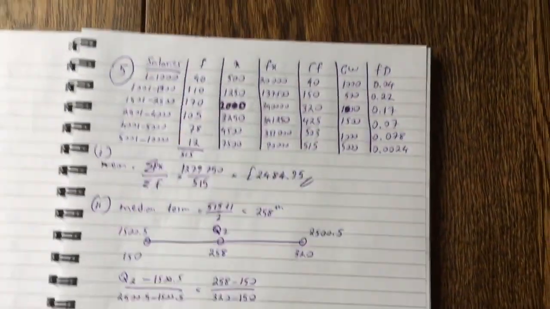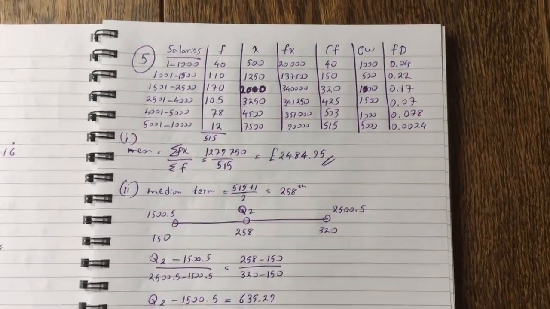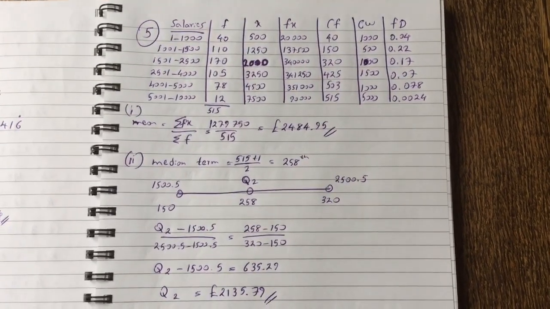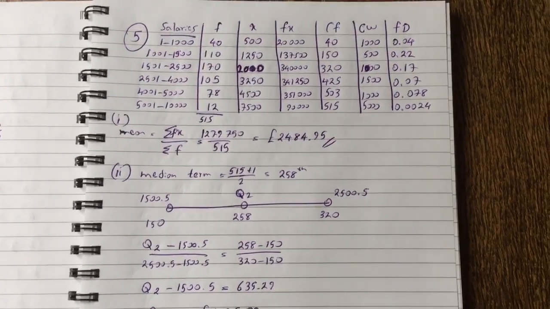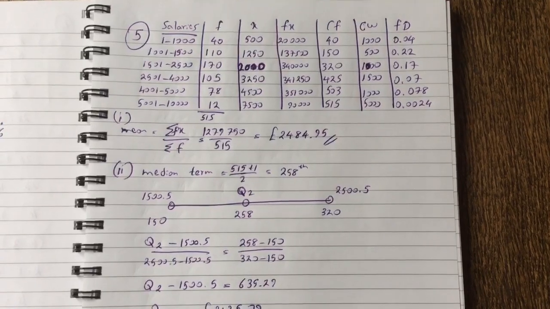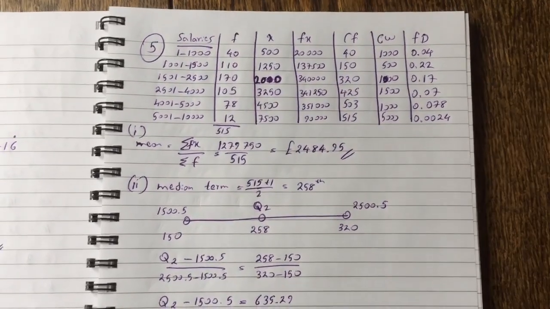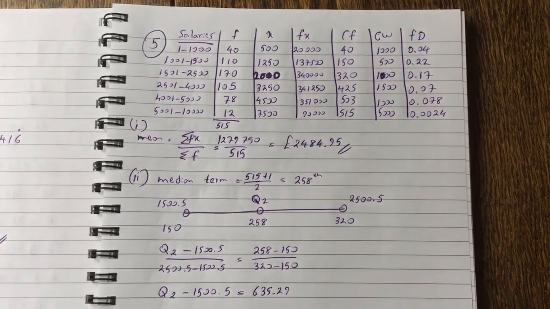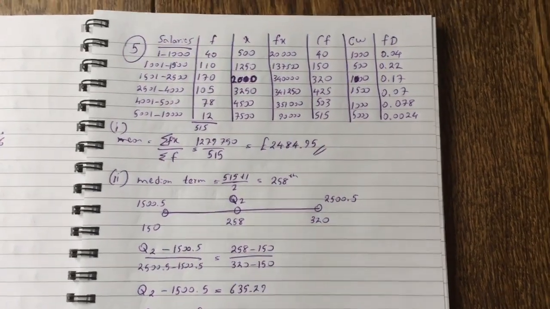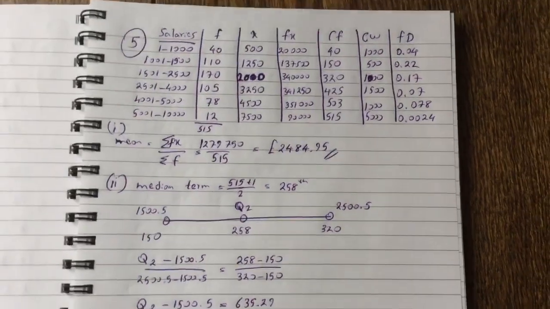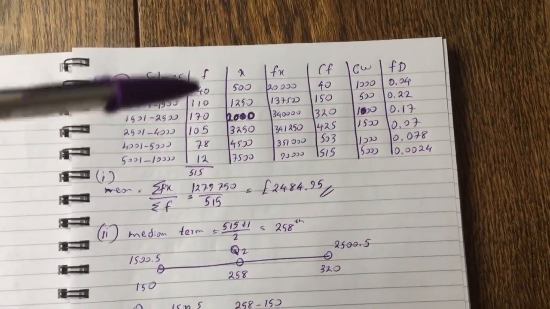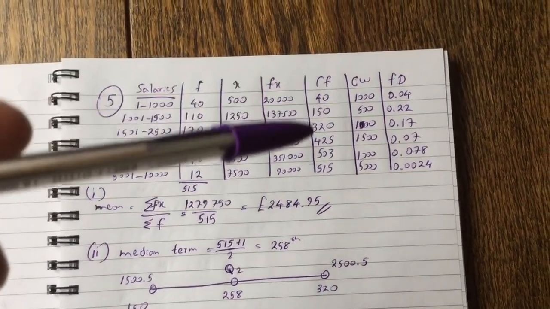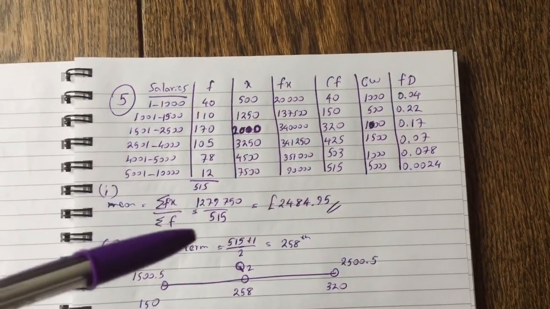Question 5. I have completed most of it. I just left out the histogram and the standard deviation at the end because I think it's quite easy to do and it's just long, so I didn't do that. So anyway, I completed a few extra columns here. These are the two given in the question. So I completed the x column and the fx column. So I used that to get the mean.